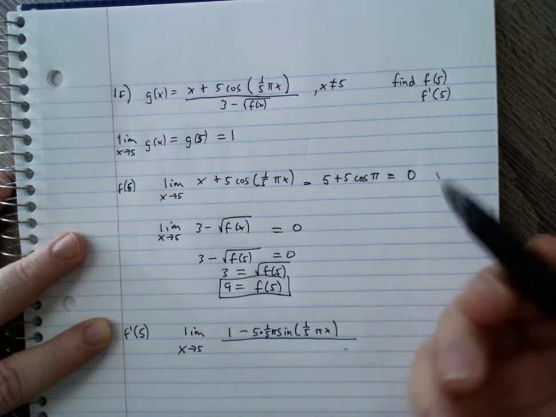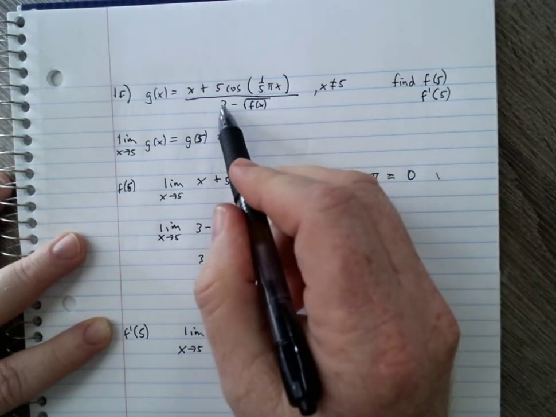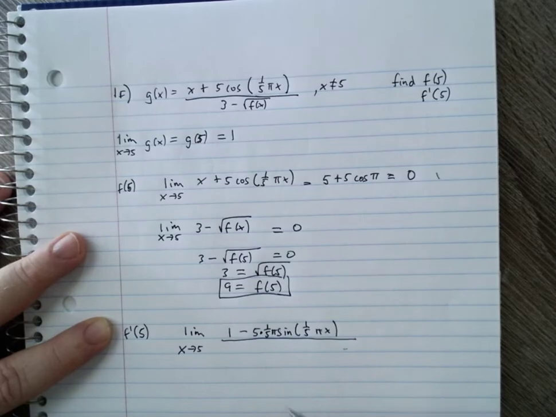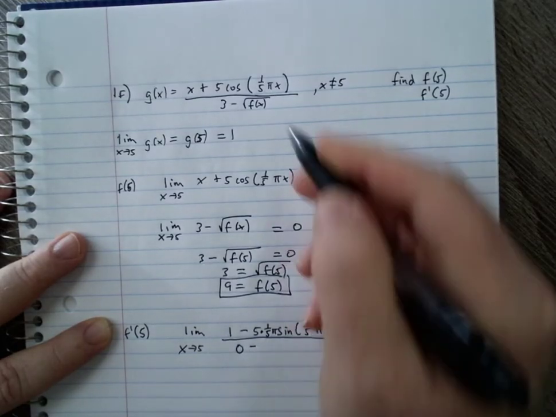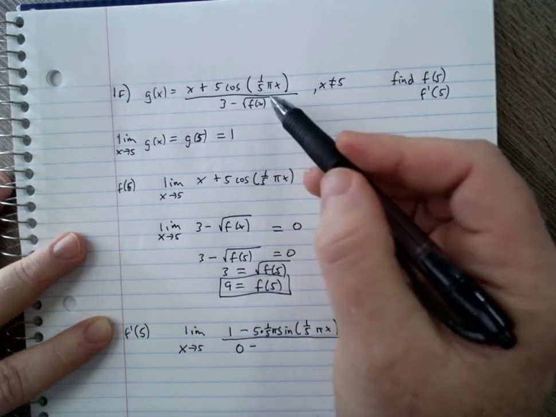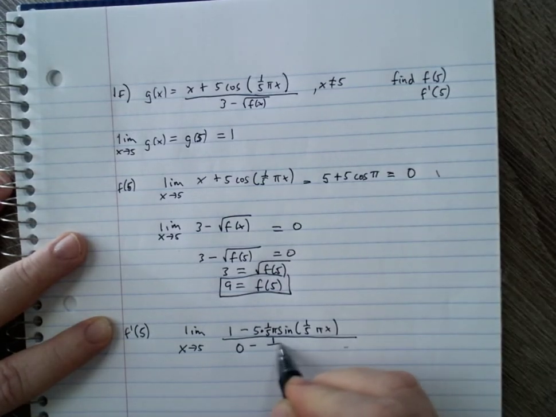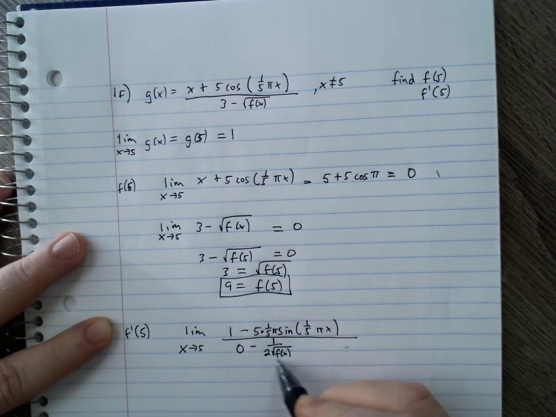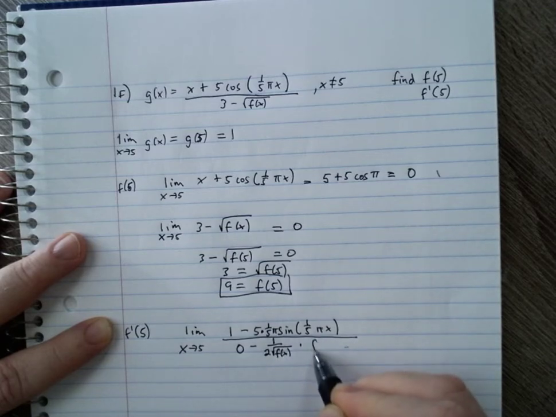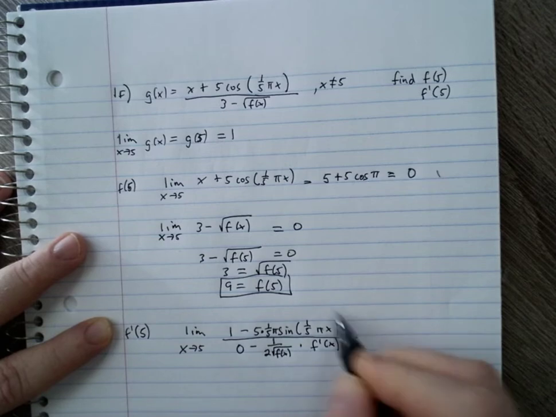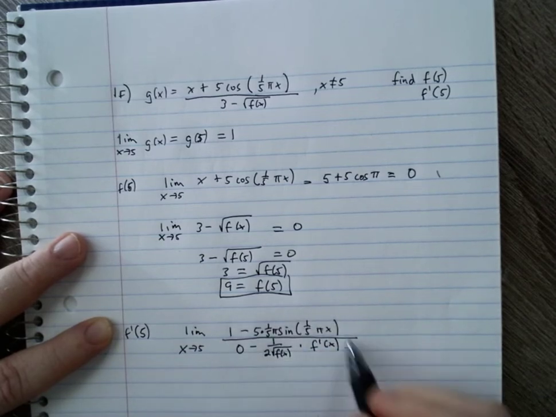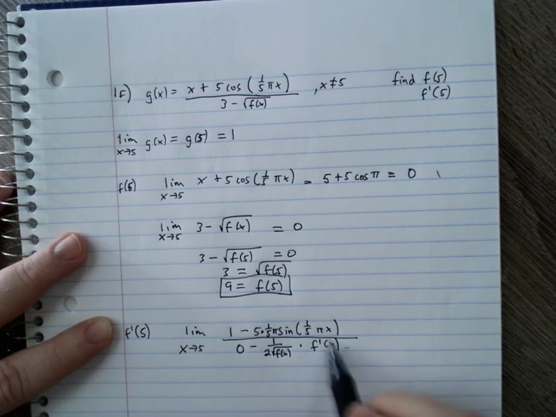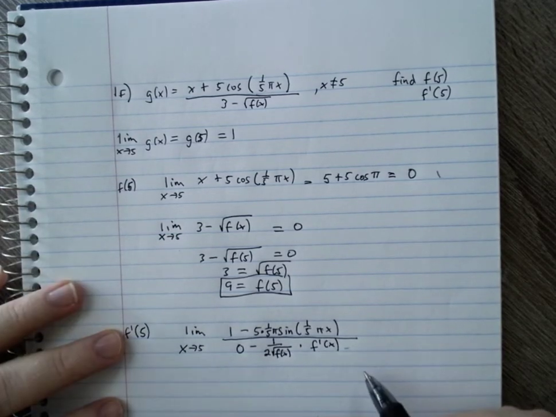And then over the bottom, the derivative of the bottom. The derivative of 3 is 0, minus the derivative of the square root function, which is 1 over 2 times the square root of the function. But since that's not an x, that's an f of x, we have a chain rule, and the derivative of f of x is f prime of x. And now we have that f prime that we need to solve for in our equation.